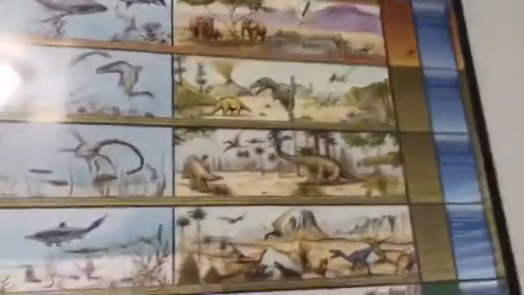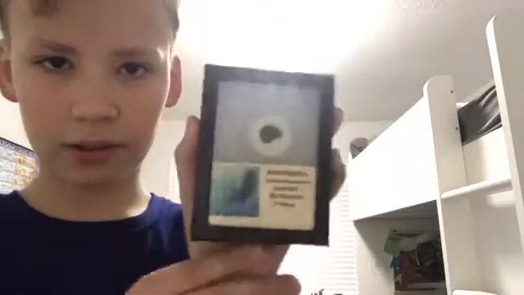Now, and here's the Cenozoic period with a lot of normal animals. So I actually have some things and fossils from the Cretaceous period, Jurassic period, and Triassic period. So let's start out with this one. It's an ammonite. It's from the Jurassic period.